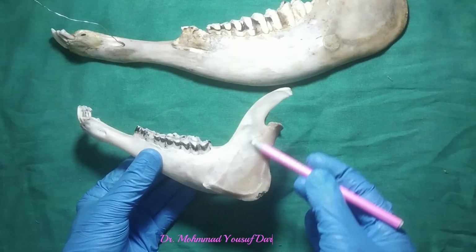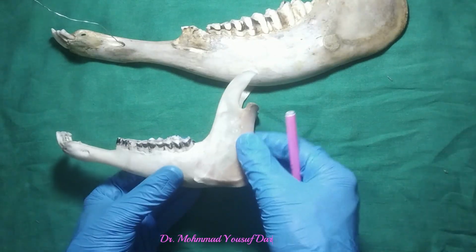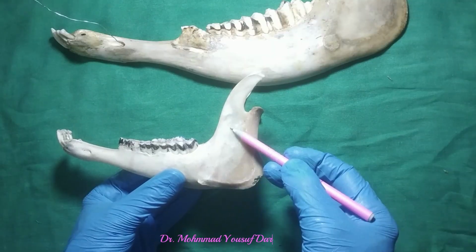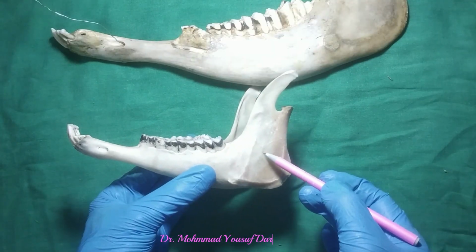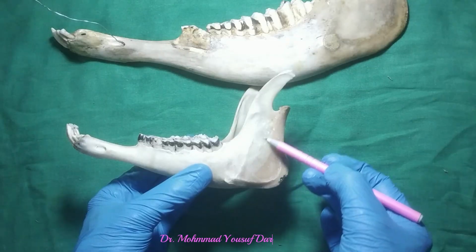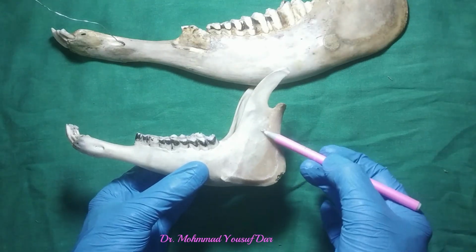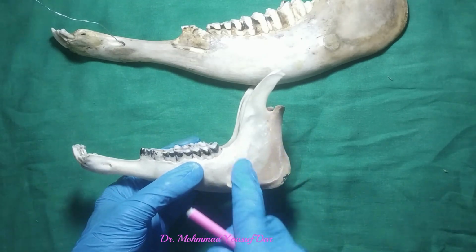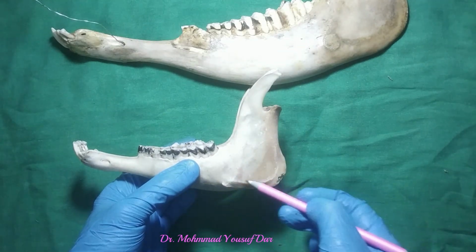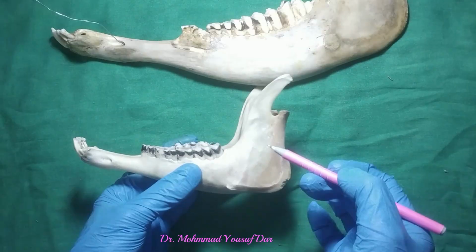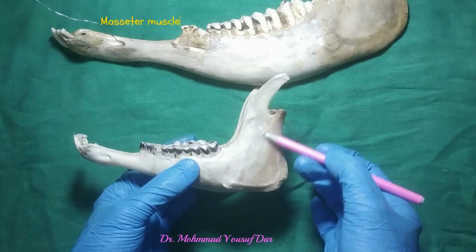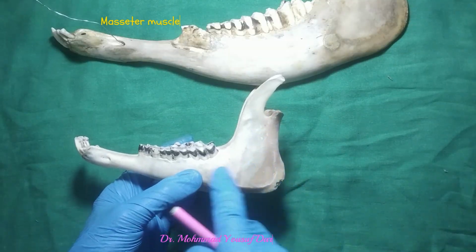Now coming to the lateral surface of the vertical part. The lateral surface of the vertical part that it presents rough lines. ठीक है, there are rough lines here. ठीक है, these rough lines they are meant for the insertion of, इसके लिए यहाँ पे एक muscle होती है, that is called a masseter muscle, for the insertion of masseter muscle. ठीक है, so this was about the lateral surface.